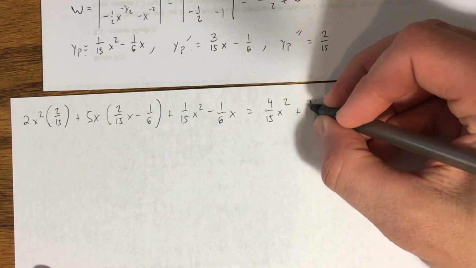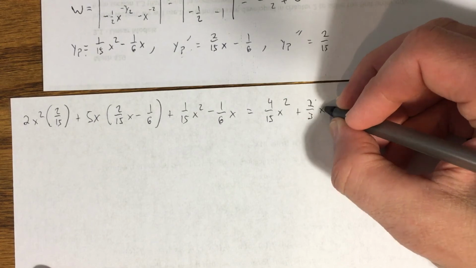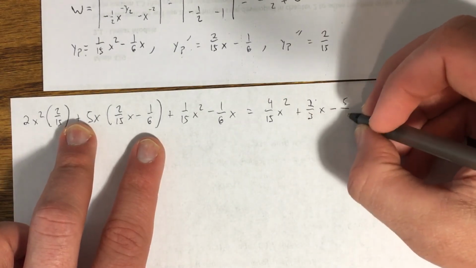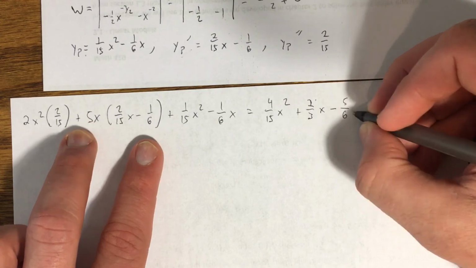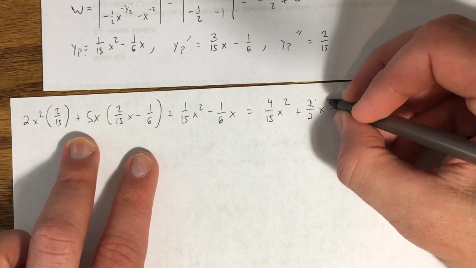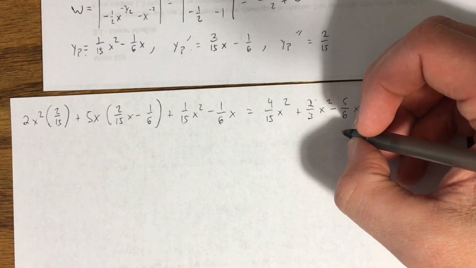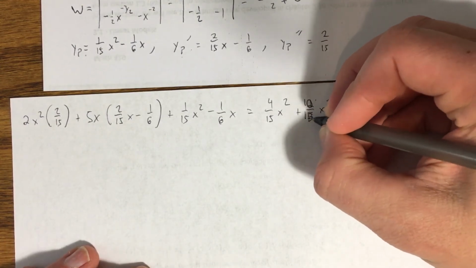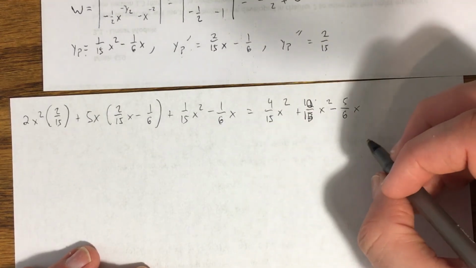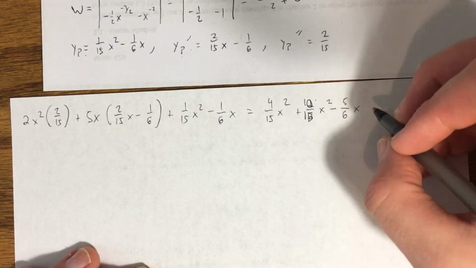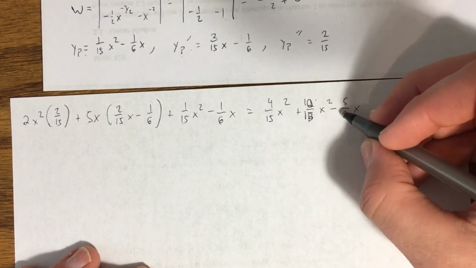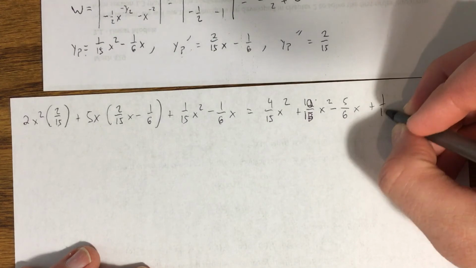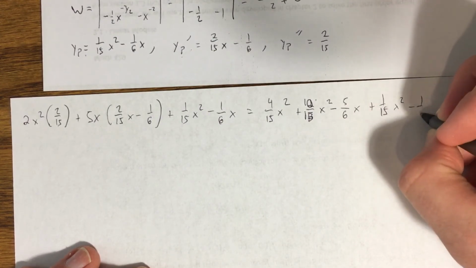10/15 is the same thing as 2/3, but let me keep that as 10/15 instead of simplifying it, because I have to combine a bunch of like terms, so I might as well just do that. Make sure that's an x squared term. So we have 10/15 x squared minus 5/6 x plus 1/15 x squared minus 1/6 x.